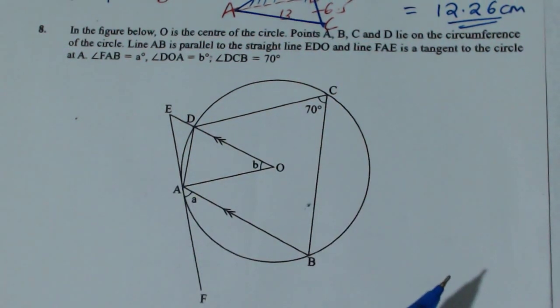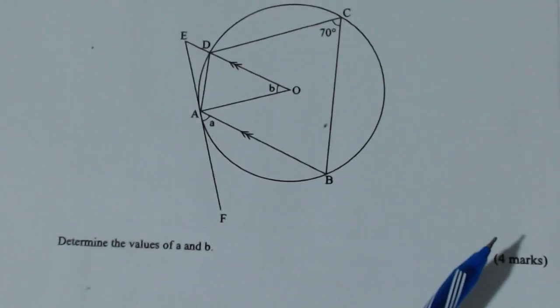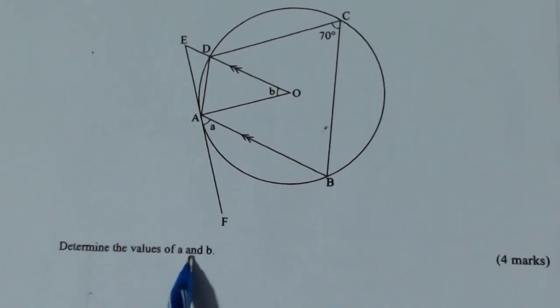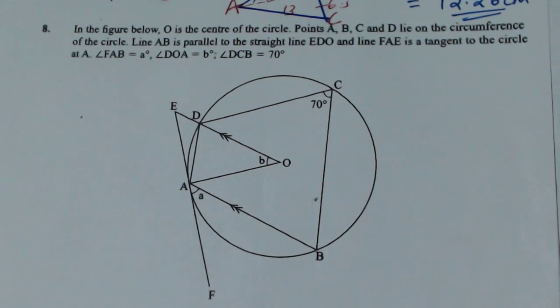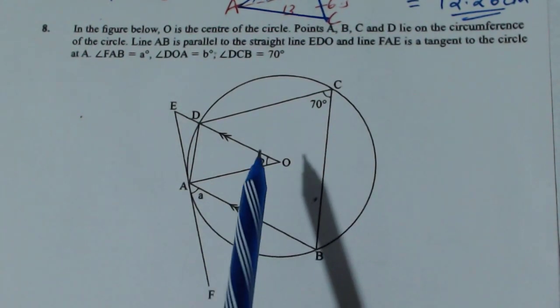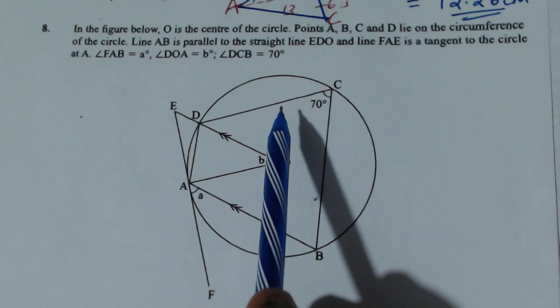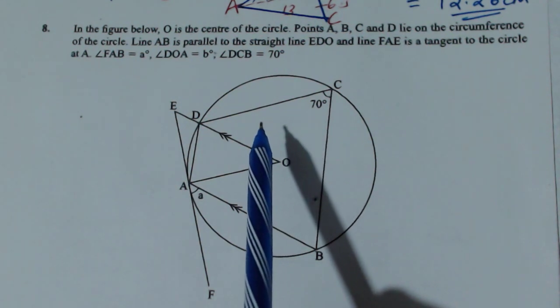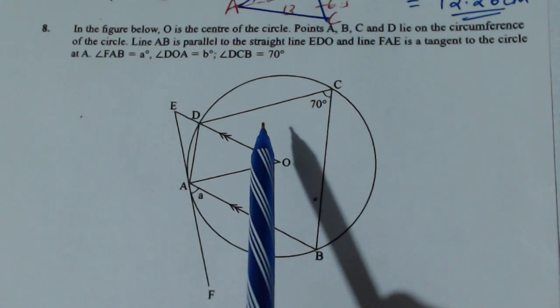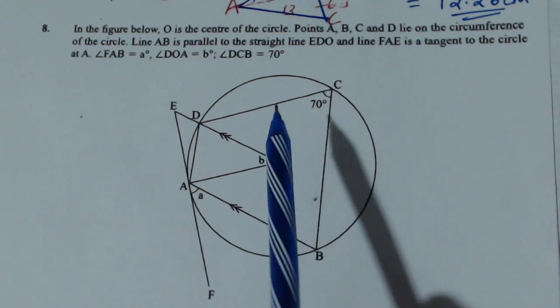The question is, determine the values of angle a and b. So you need to look at this diagram, this figure, very carefully. Establish all the properties that you can use to find these angles.